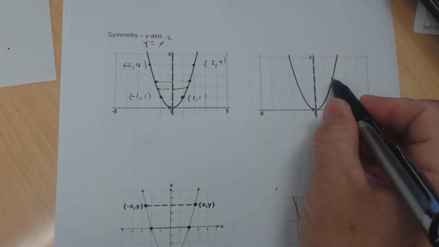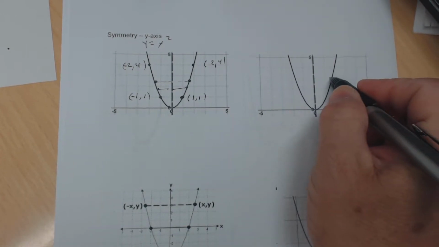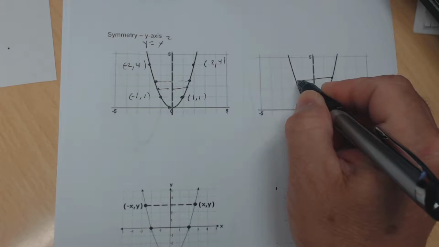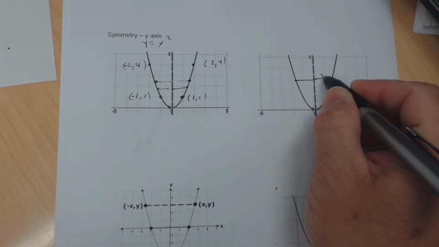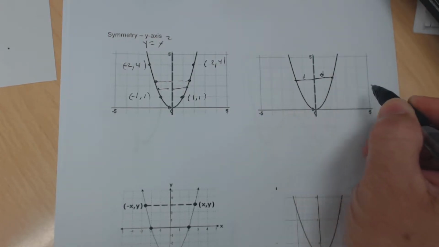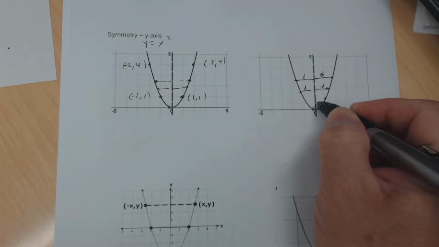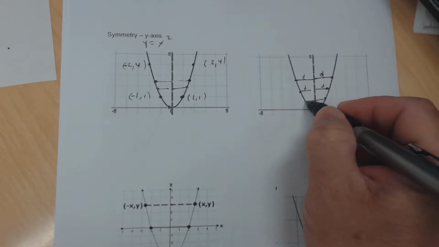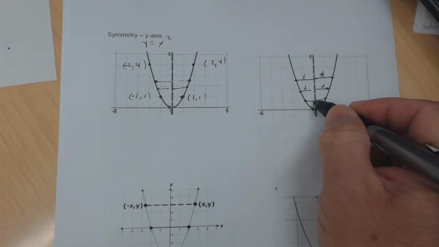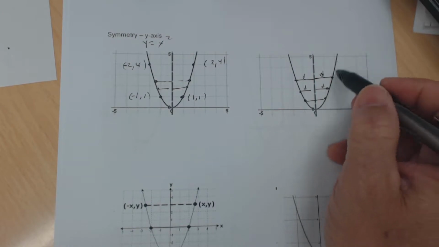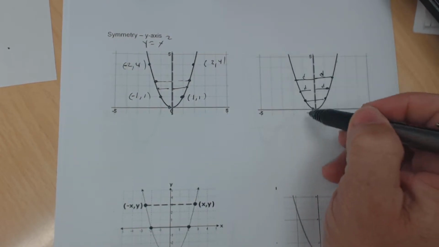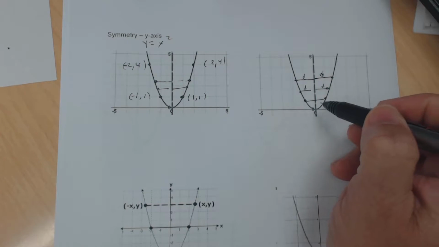This distance is the same as that distance, and so on. So this part of the graph is symmetric about the y-axis. You'll get this part of the graph back if you were to fold it.